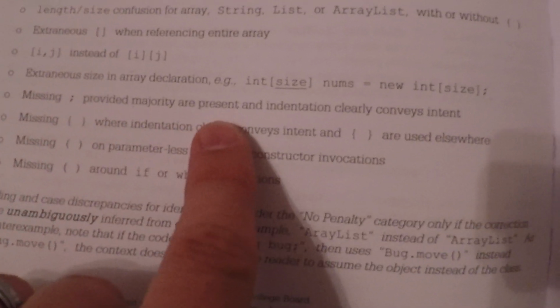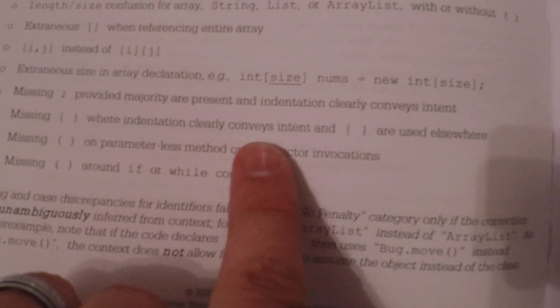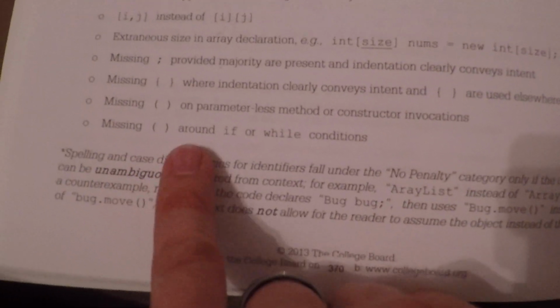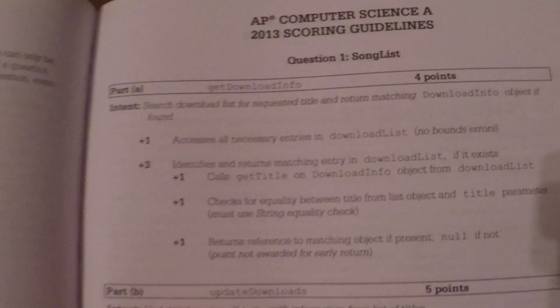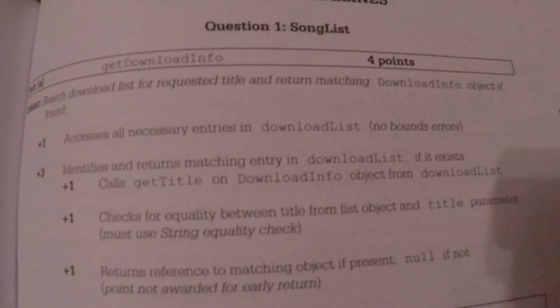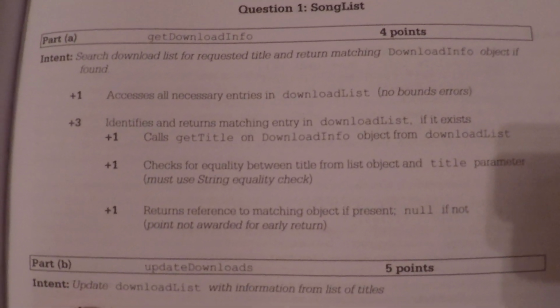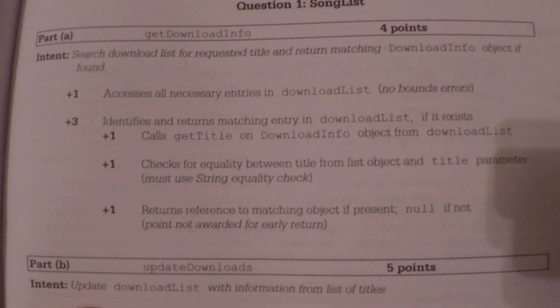Missing a semicolon, provided most of the time you do it. Missing brackets where your indentation clearly shows intent. And missing parentheses in your if or while conditions. And then the scoring guidelines, the rubric for each point, looks like this, and most of them are about 9 points for all the parts.